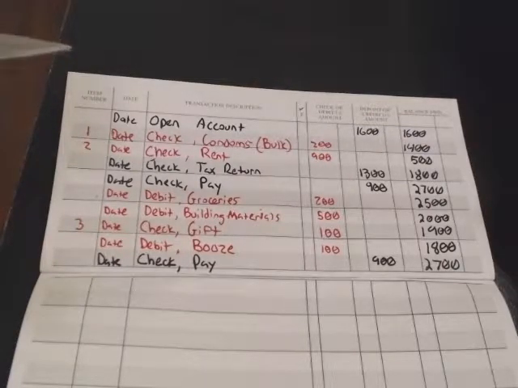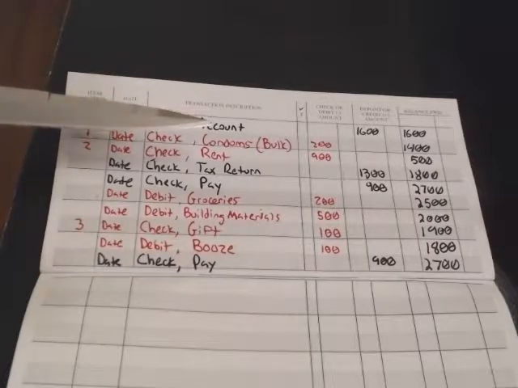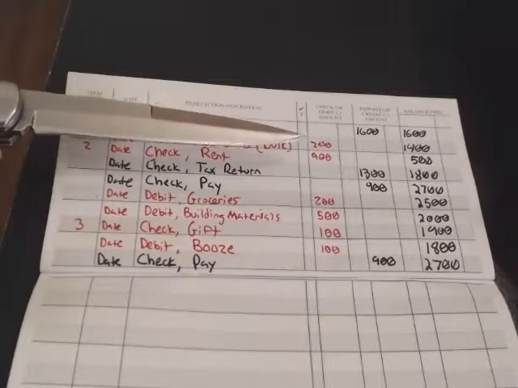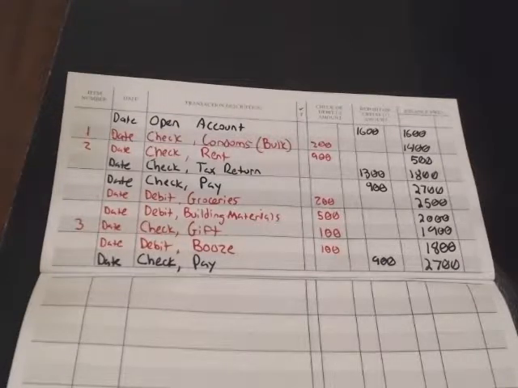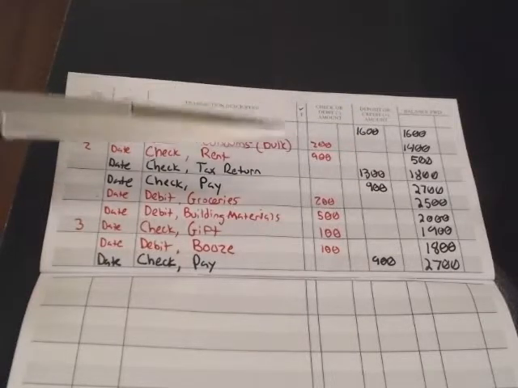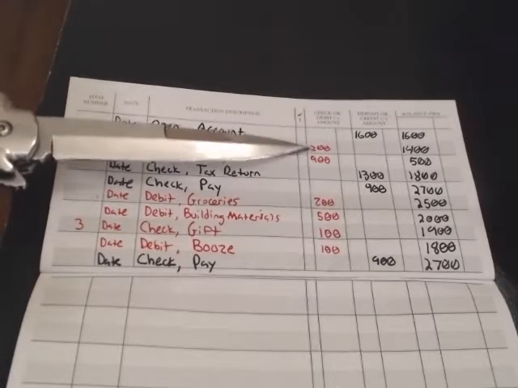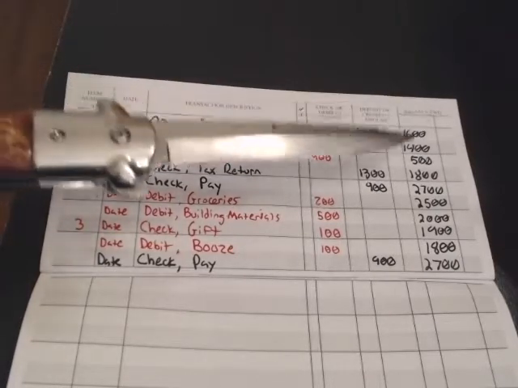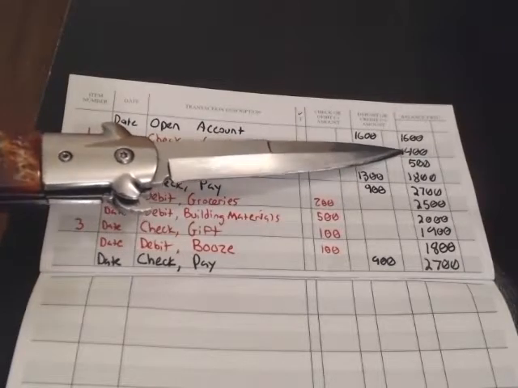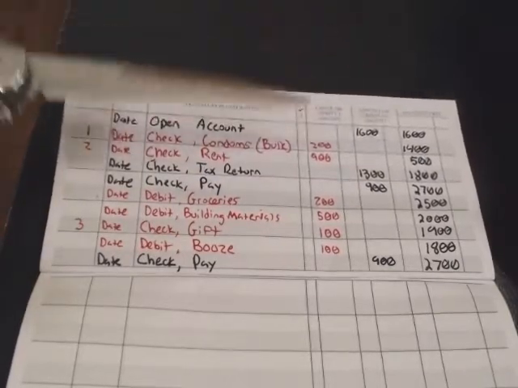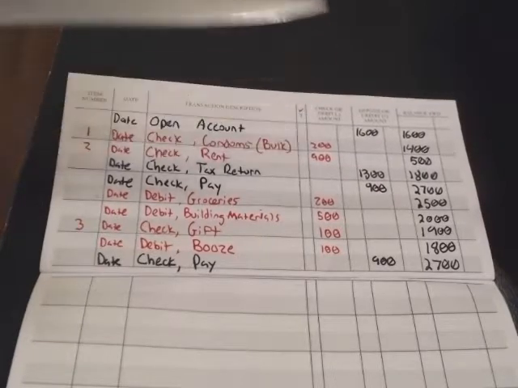We write check number 1 for bulk condoms in the check amount of $200. Somebody's having fun, a lot of fun, but they're doing it safely. So that's all that counts. So our check was written, check number 1, written for $200. Our forward balance is now $1,400 because we started with the $1,600 and removed $200.